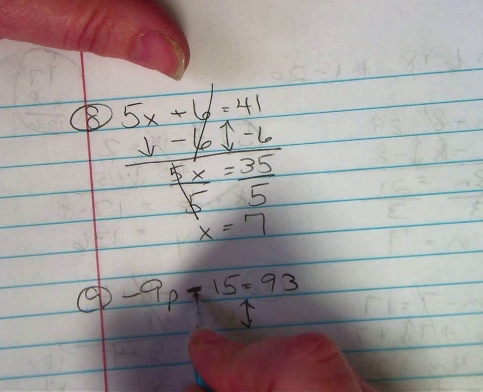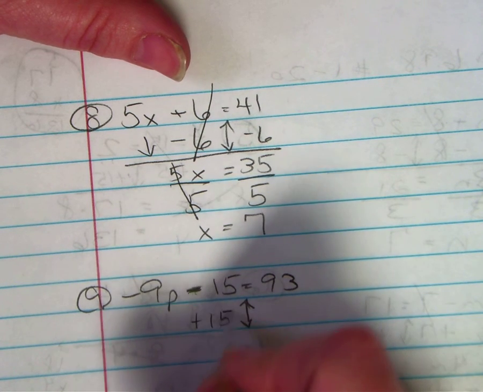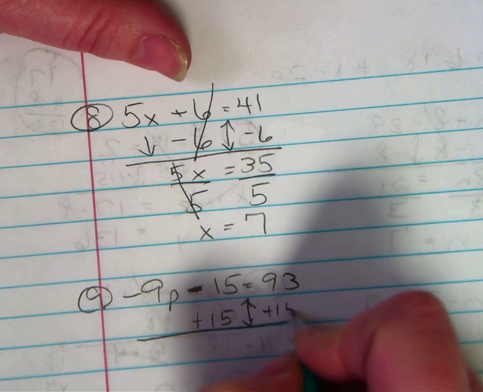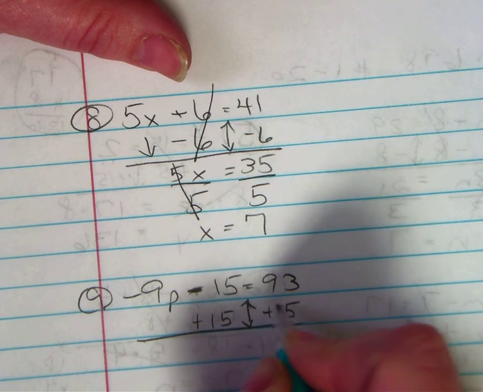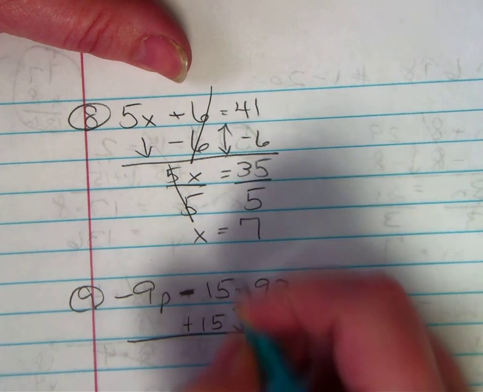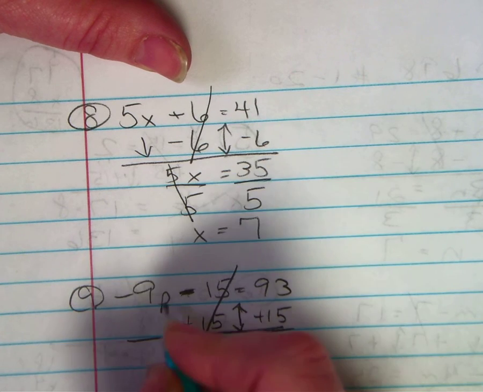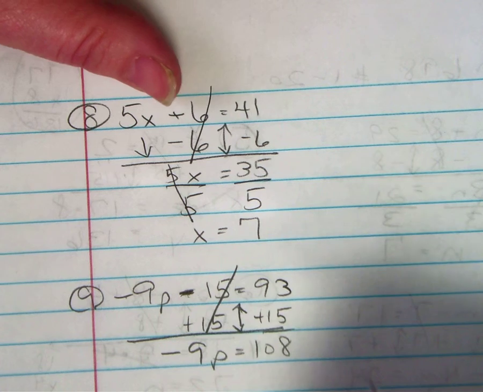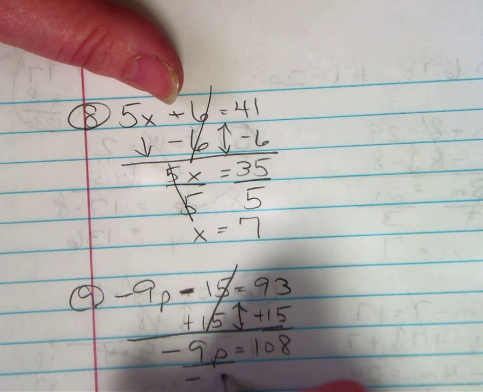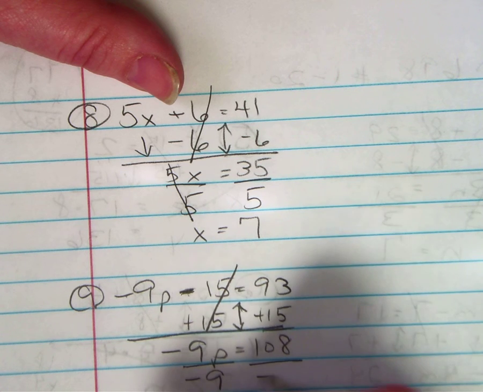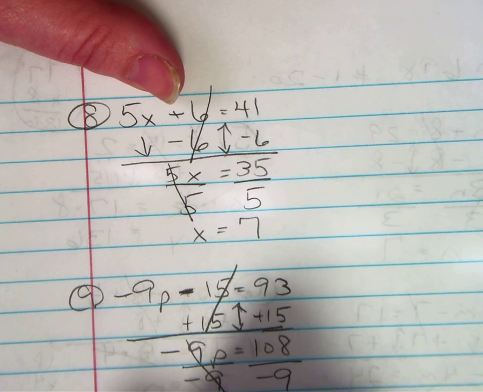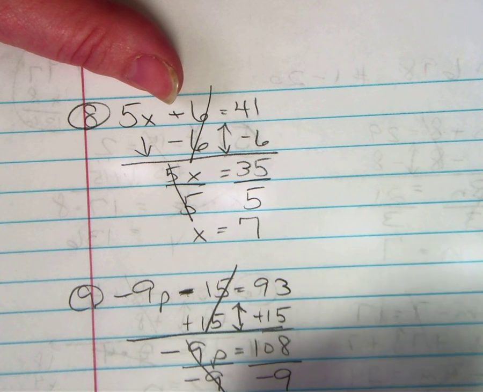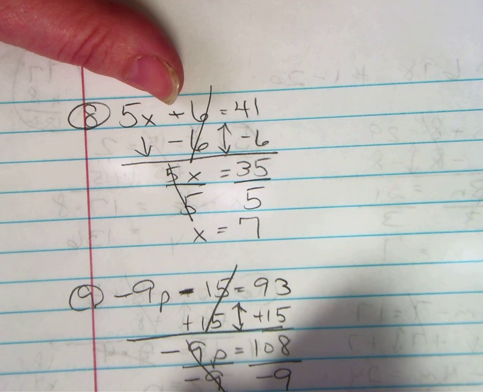To get rid of my minus 15, I'm going to add 15. And I have to do it on both sides. 3 plus 5 is 8. 1 plus 9 is 10. That cancels. I bring my equal sign down, and minus 9p. Be very careful of your minus signs and don't forget them, because then they are wrong. So you divide by negative 9 on both sides, which leaves, those cancel, leaves you p equals negative 12.